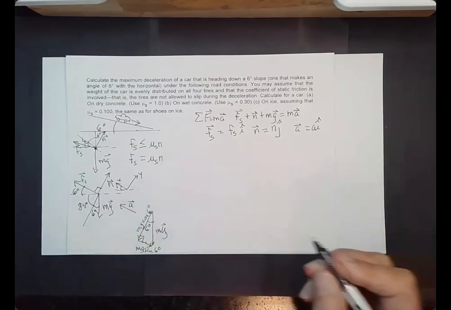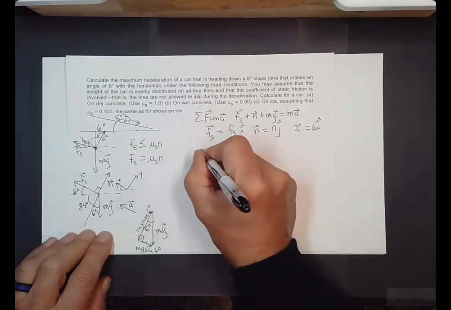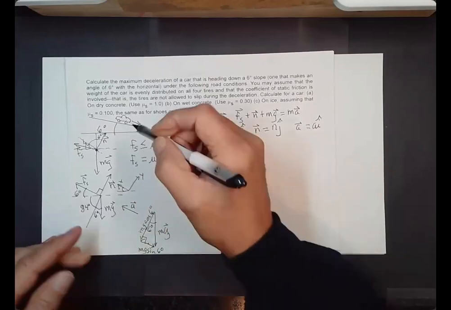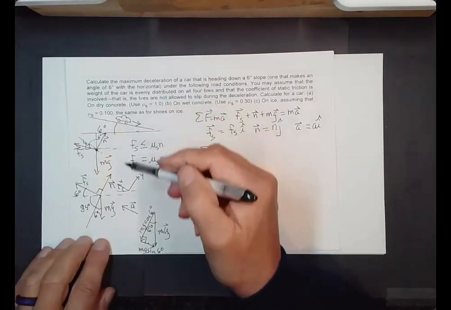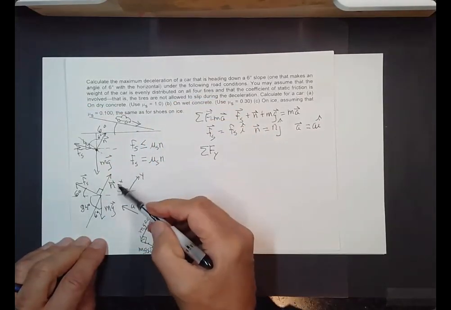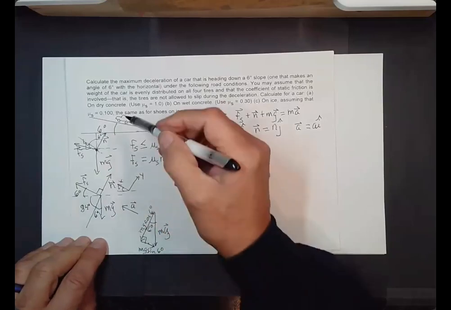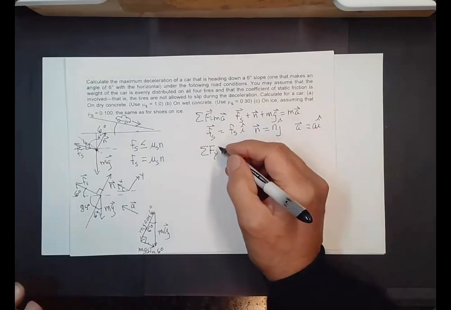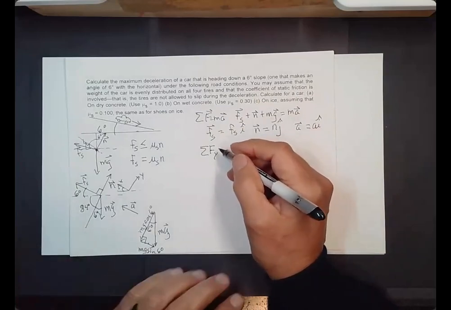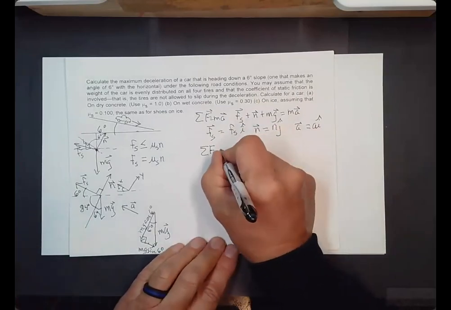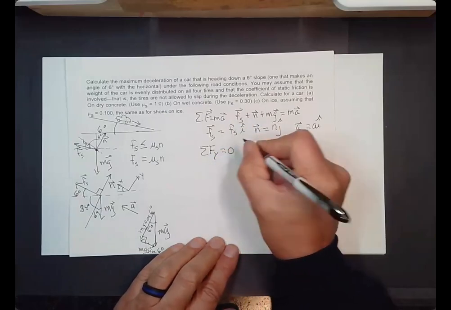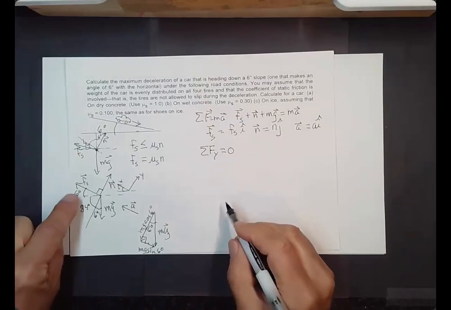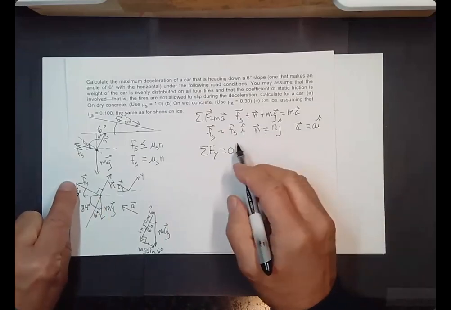Okay, let's do the sum of the forces in the y direction. Now, the car's going down the hill. It's going opposite the x direction that I chose. The car's not jumping off the road or sinking into the road. And so there's no action going on in the y direction on here. So the sum of the forces in the y direction equals 0. But what those forces are, I've got F sub s in the positive y direction.